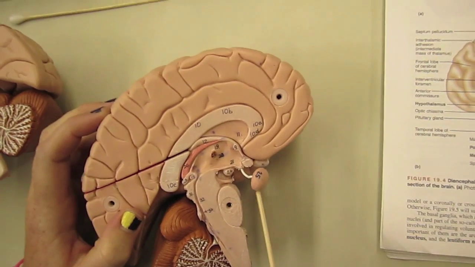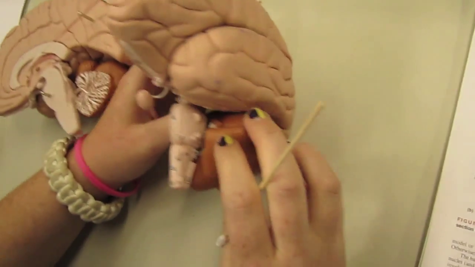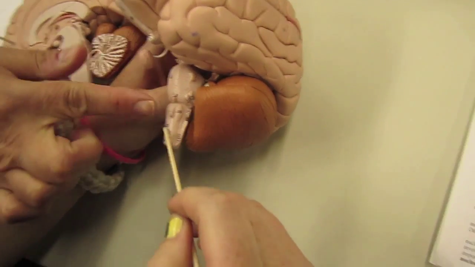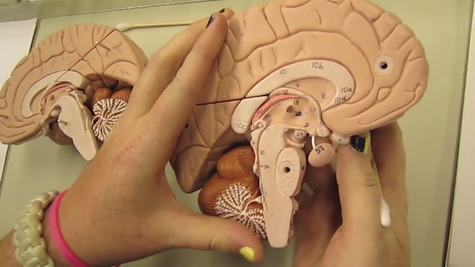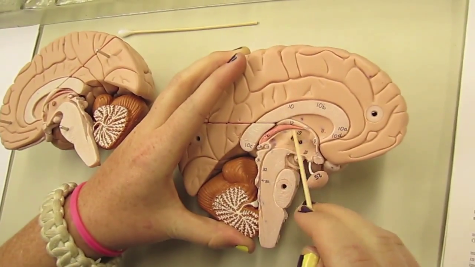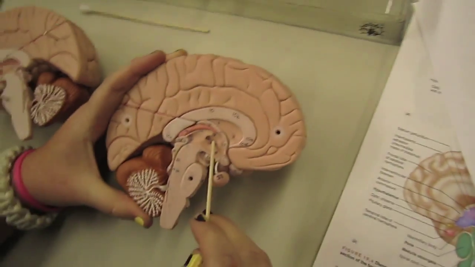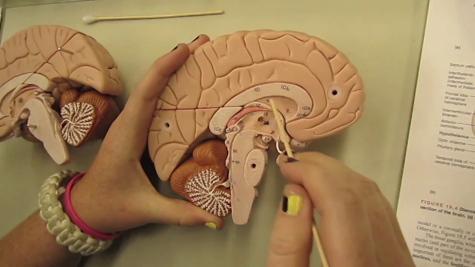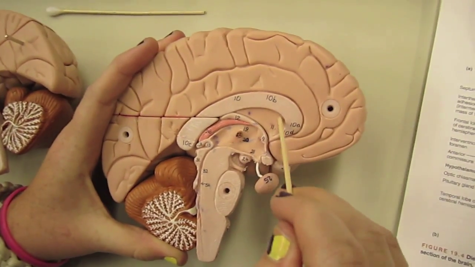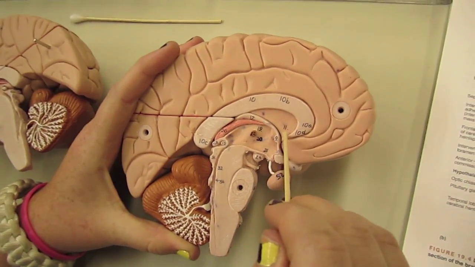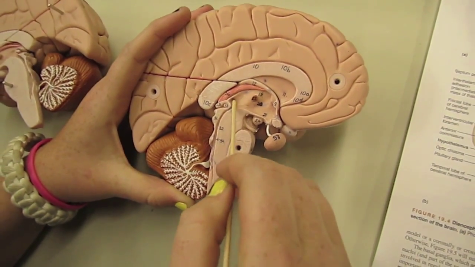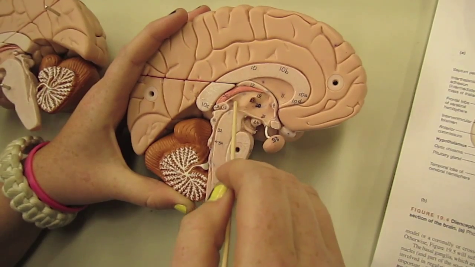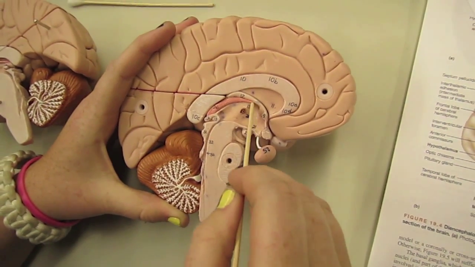The pyramids of the medulla. You can see them here in the back. Okay. Then the thalamus is above the hypothalamus. The lateral ventricle is this area right here, just below the corpus callosum. The third ventricle is this whole area.